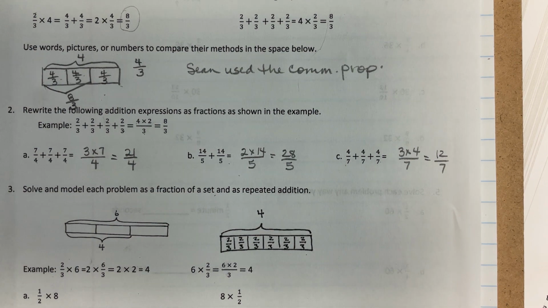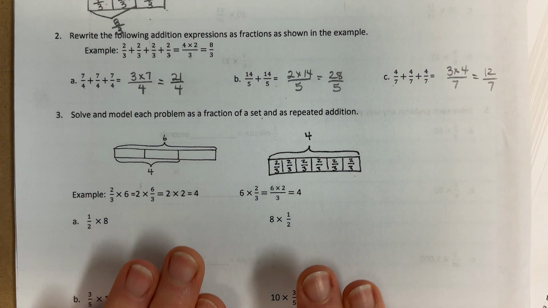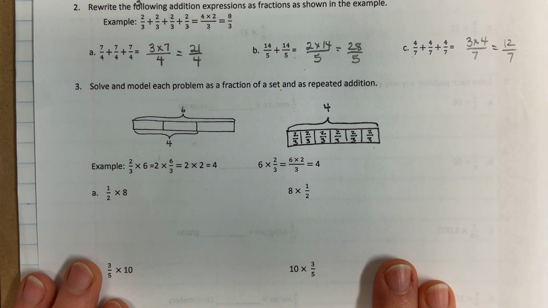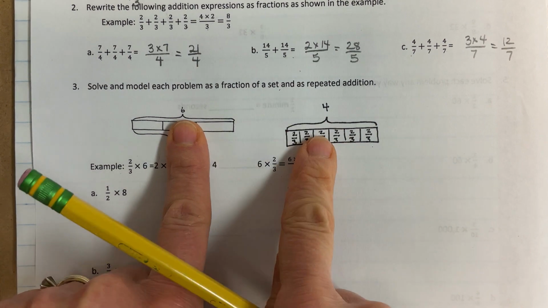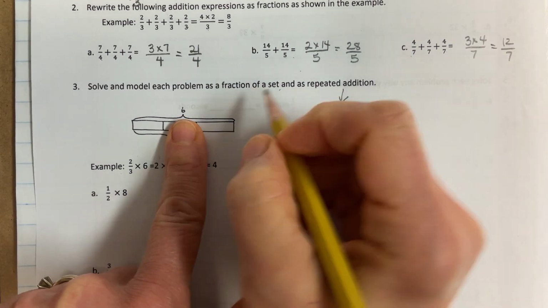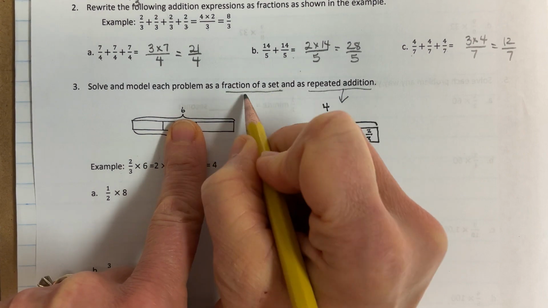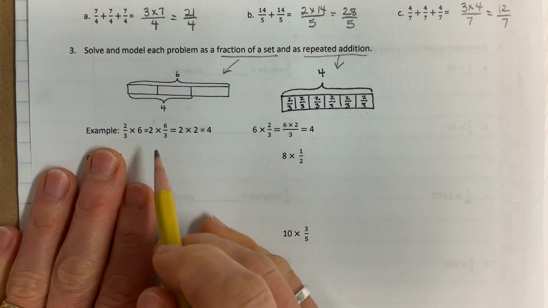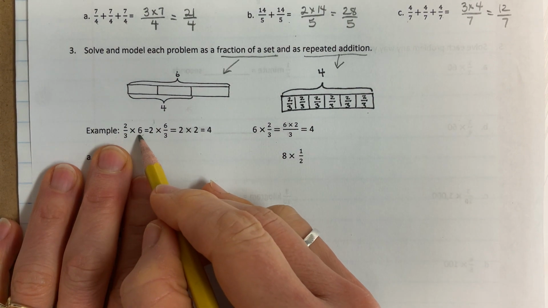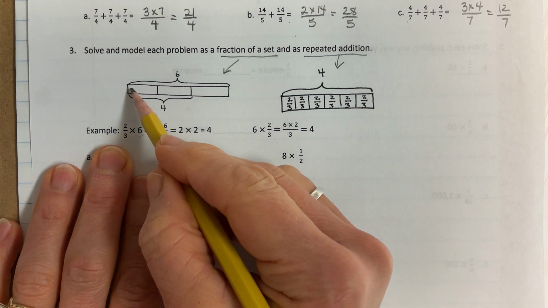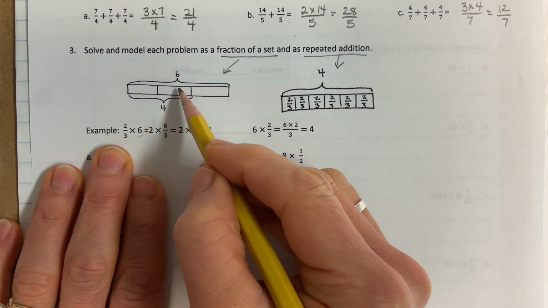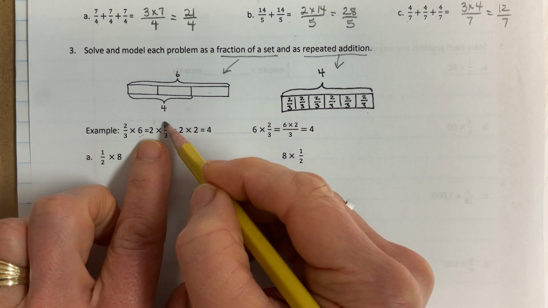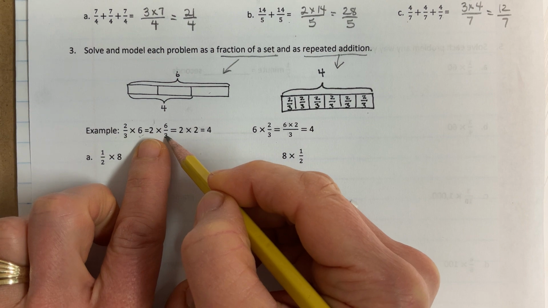Okay, moving on down here at the bottom, we're going to show those 2 methods again. Solve and model each problem as a fraction of a set and as repeated addition. Okay, so this is the repeated addition. The fraction of a set is this way. So if you look at the example, 2/3 of 6, we would have 6 is my total, broken into 3 boxes. 6 divided by 3 boxes, notice is what they did here. 6 divided by 3 boxes is 2.